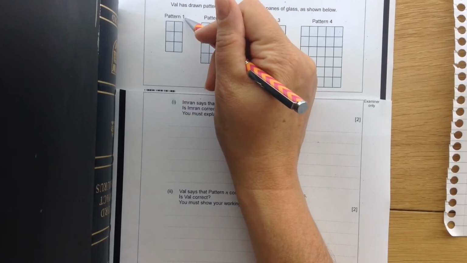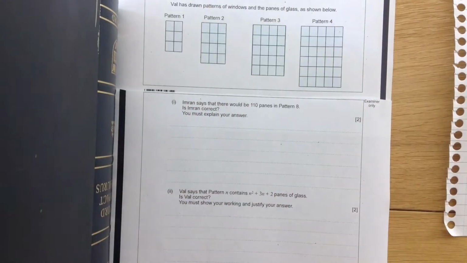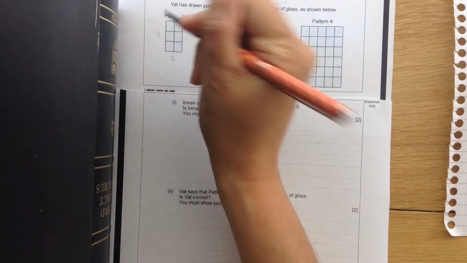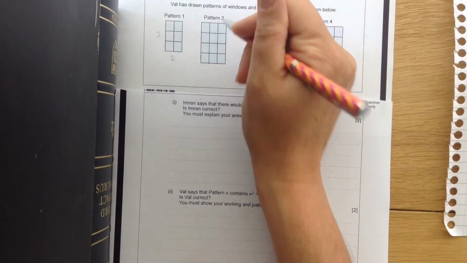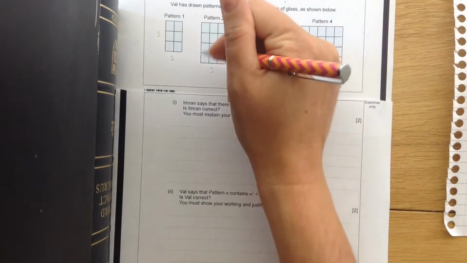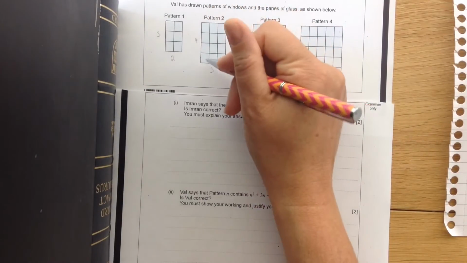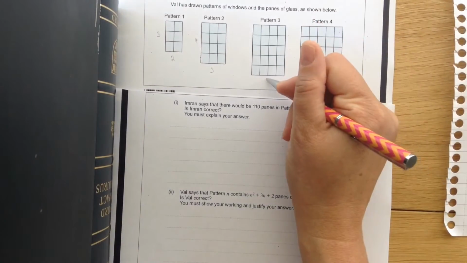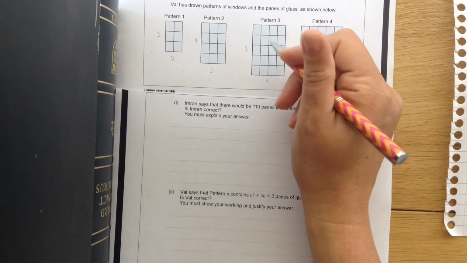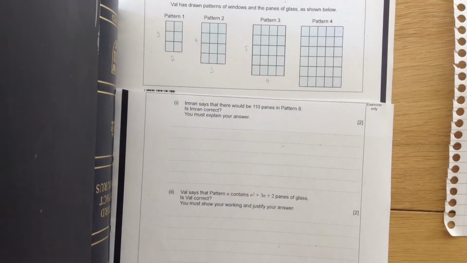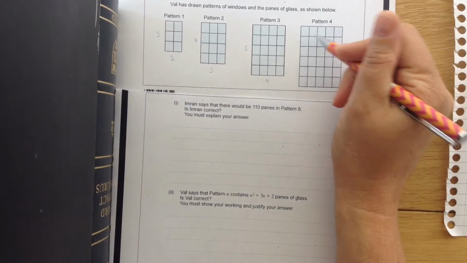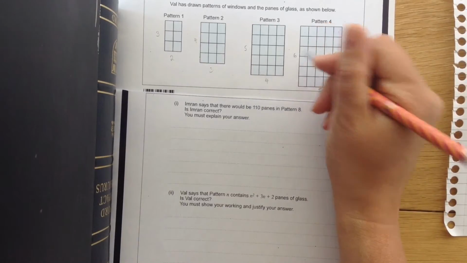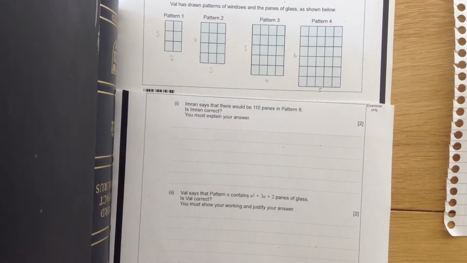So, looking at pattern 1, we can see we've got 6 panes of glass. You get that by doing 2 times 3. On pattern 2, we've got 3 times 4. We've got 12 panes of glass altogether. On pattern 3, we've got 4 times 5, 20 panes of glass altogether. And on pattern 4, we have 5 times 6, 30 panes of glass altogether.